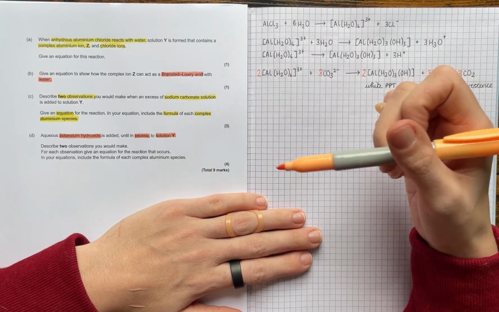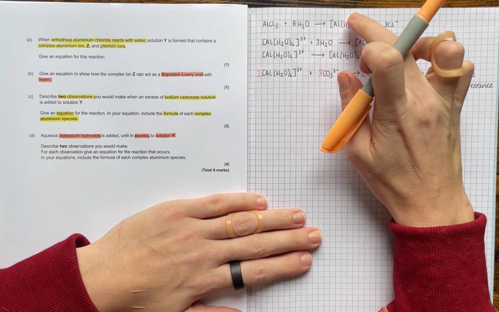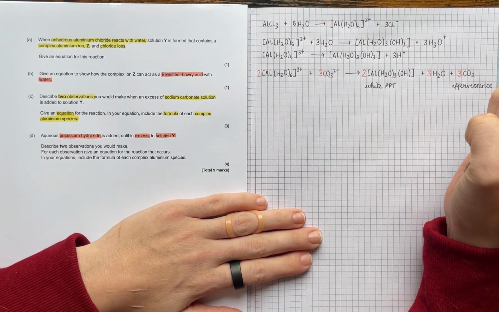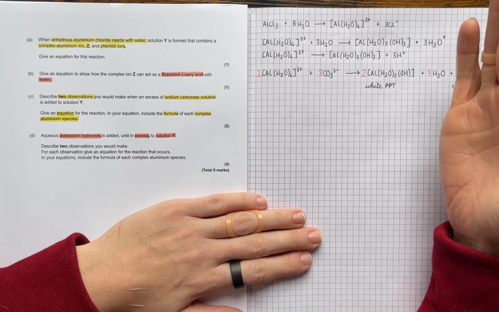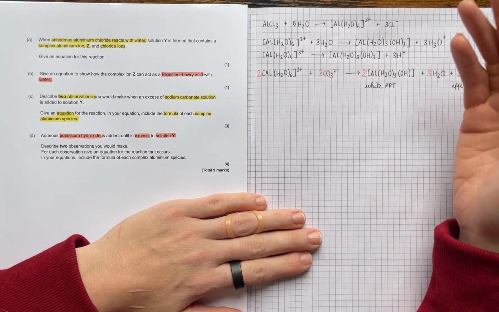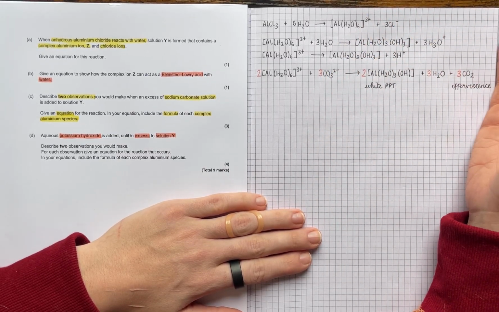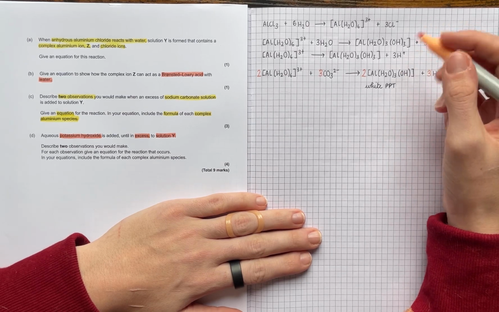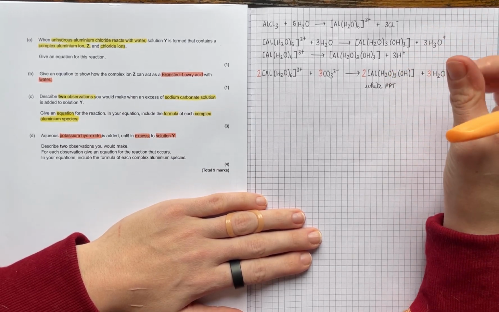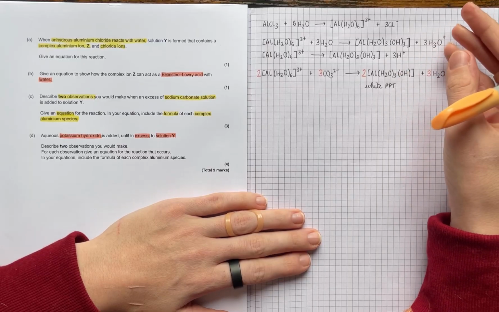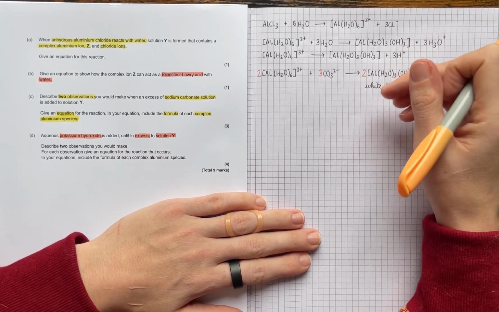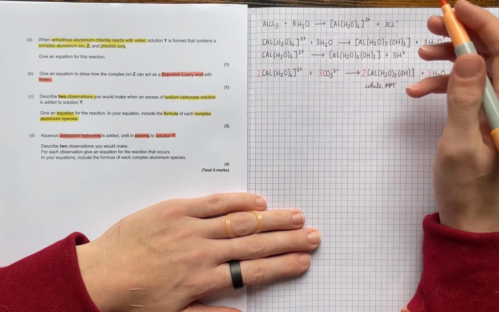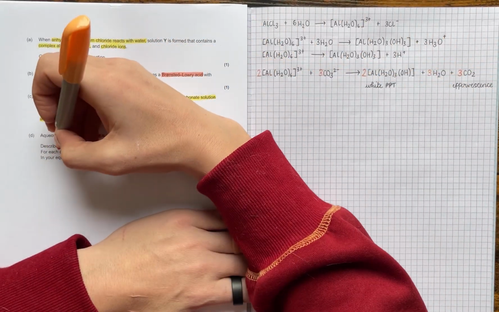Now, if we add hydroxide ions to the hexaaqua aluminium complex ion, we get 1 observation, but then if we continue to add hydroxide ions, something else happens. And again, the reason why it will do that is its amphoteric nature. It can act as both an acid and a base, and therefore it can react with either bases or acids. So 2 observations again needed here.